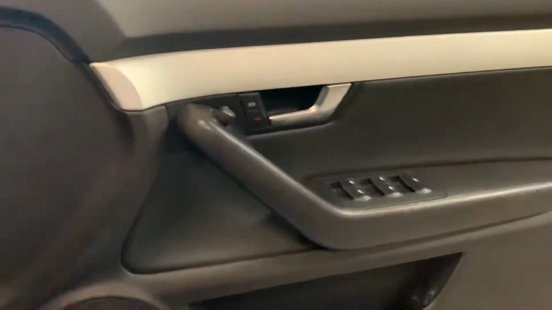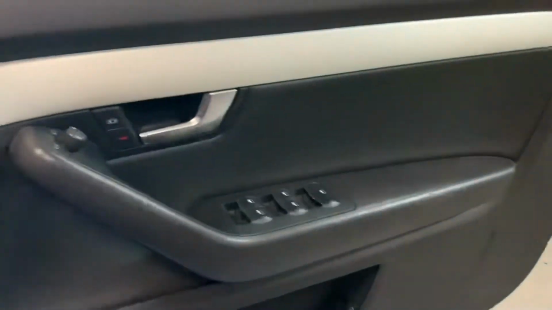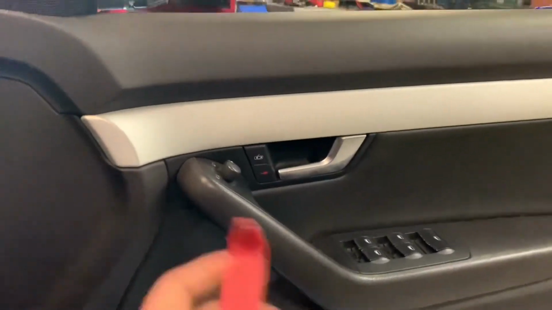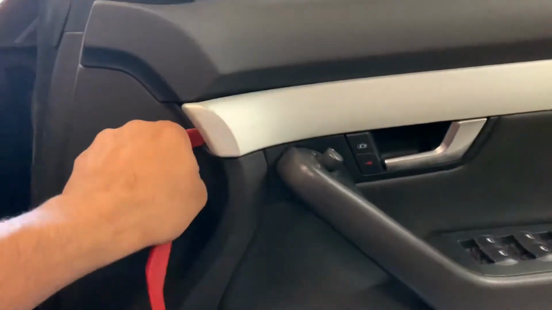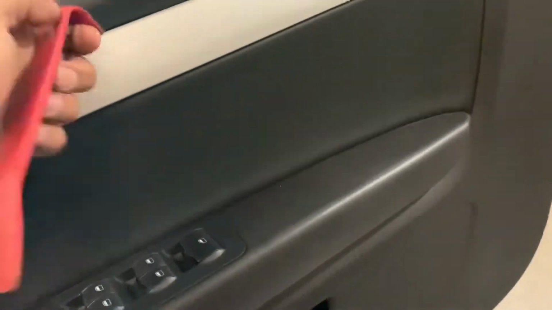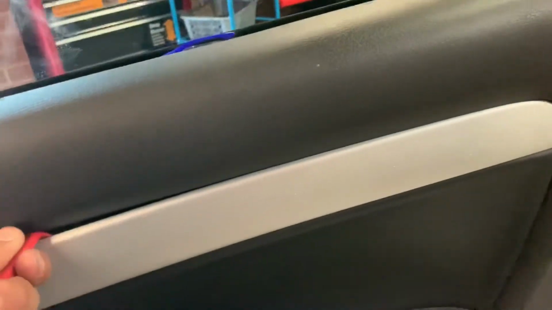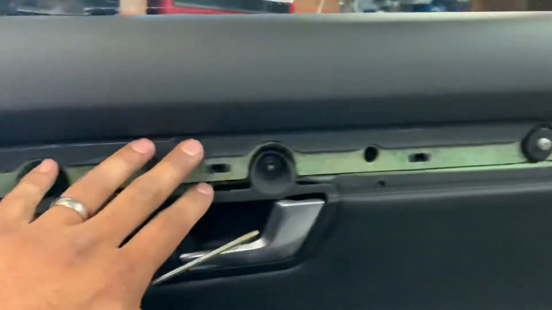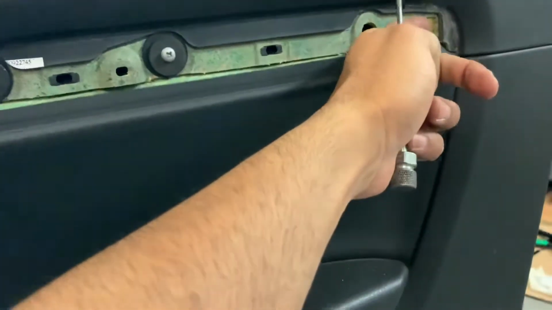So to start removing the door card, we'll start off by removing this trim panel here. Got a trim remover tool here. Just pop that under the trim and pull that out. Be careful not to bend it. If it gets stuck, just use a trim remover tool. Okay, once out, just moving it forward. You remove the actual trim panel from here. There's a little hook that sits in there.